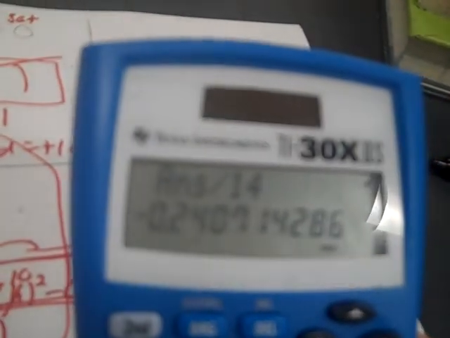Okay, so I take negative 10 plus 6.63 equals, and then divide that by 14, and I get negative 0.24. Again, these are irrational, so they go on forever. Then negative 10 minus 6.63 divided by 14 is negative 1.19. Okay. All right, number 10.